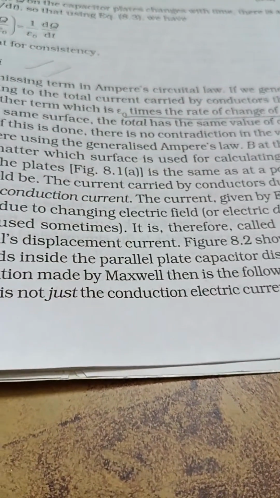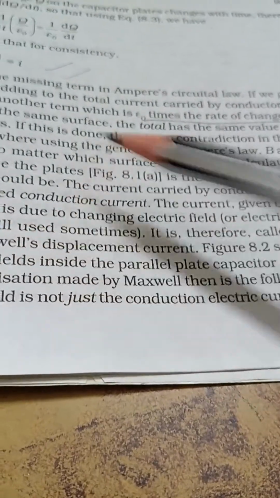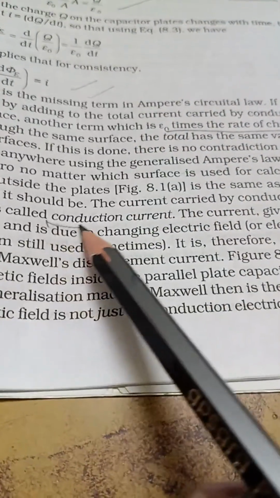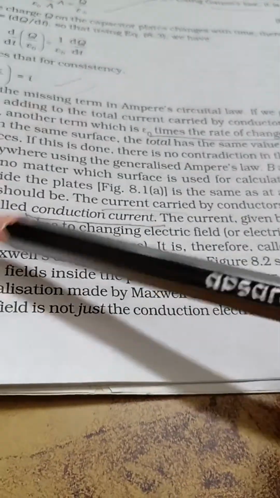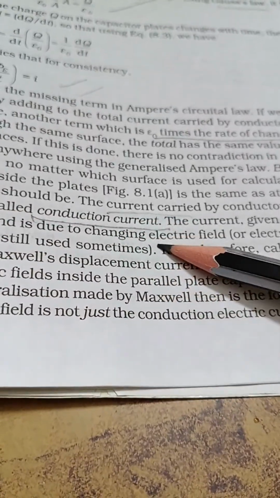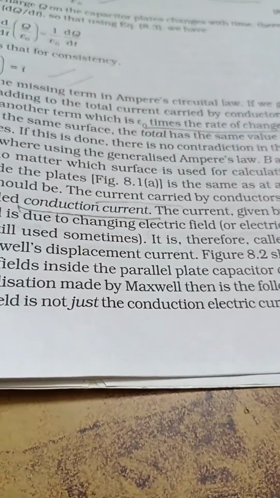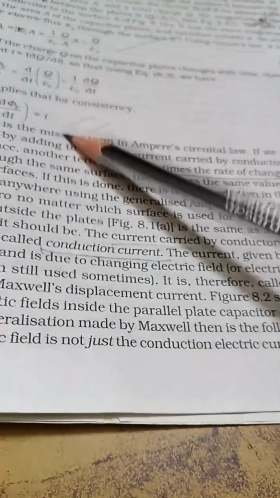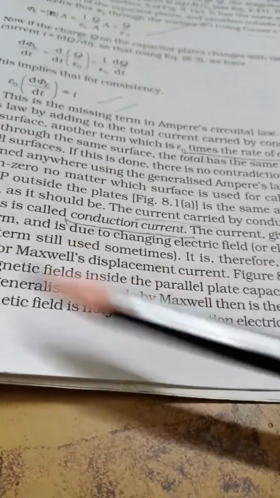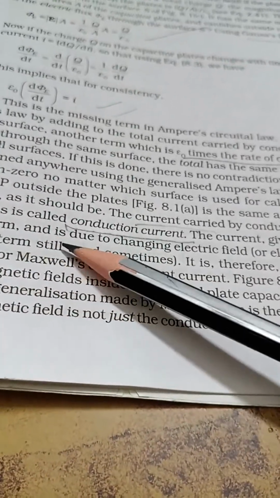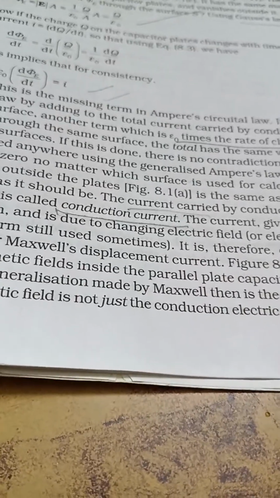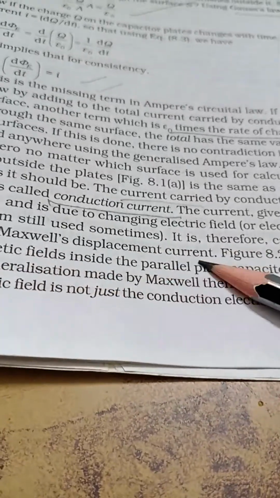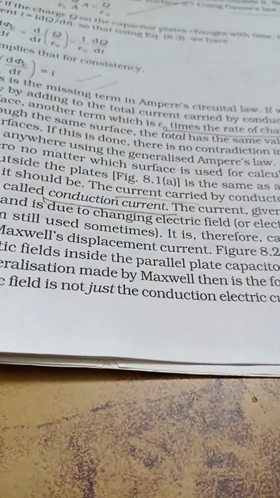So next, the current carried by the conductor due to the flow of charge is called the conduction current. Once again, the current carried by the conductor due to the flow of the charge is called conduction current. The current given by equation 8.4, we can see, has a new term, and it is due to the changing electric field or electric displacement. This is called the Maxwell displacement current, in figure 8.2.